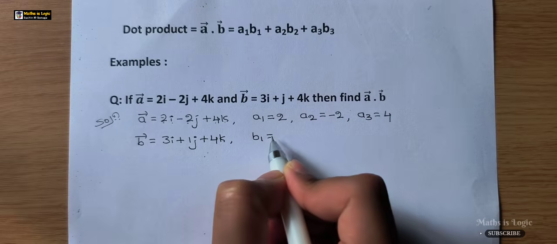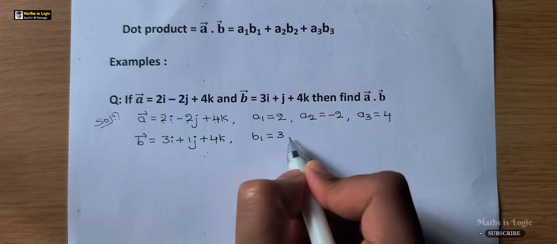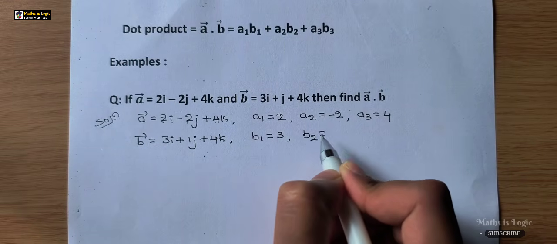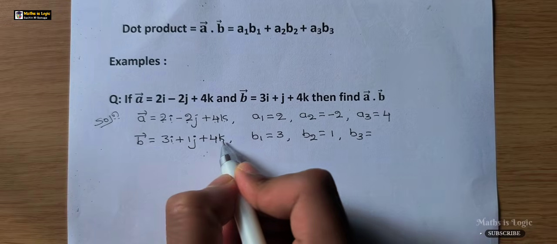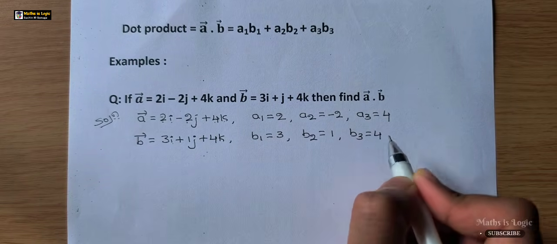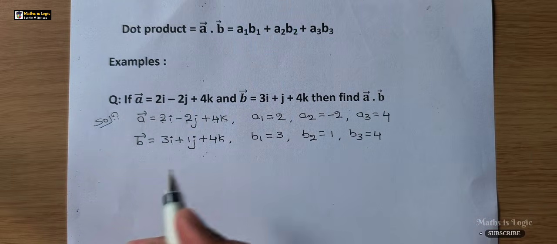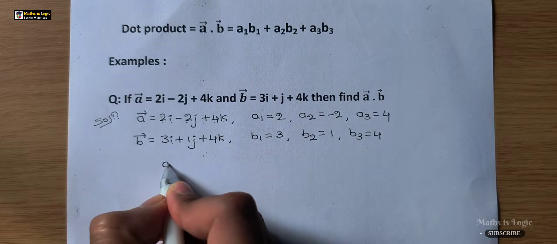So b1 value, i coefficient, is 3, b2 value, j coefficient, is 1, and b3 value, k coefficient, is 4. After that write the formula of a vector dot b vector.